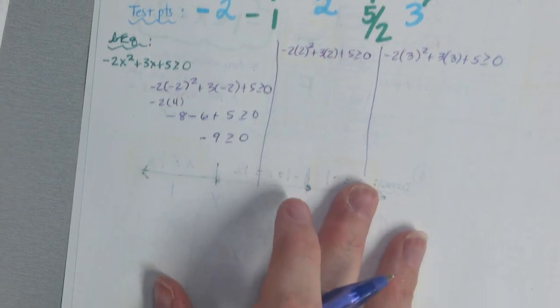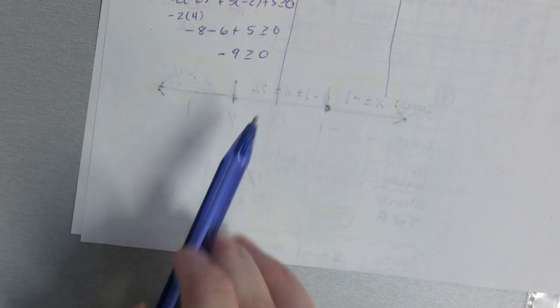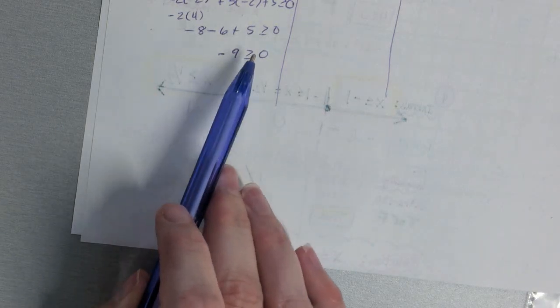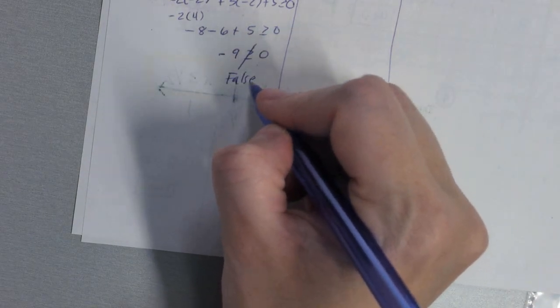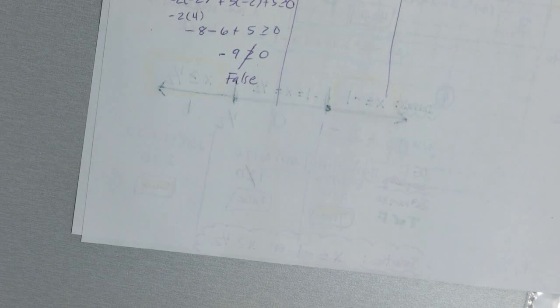Then you just have to tell me if that's true or false. Dane, is -9 greater than or equal to 0? No. So this is what we do. We put a slash through it, we write false, and then we move on to the next one. Okay?